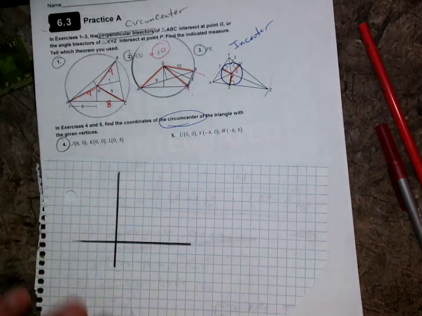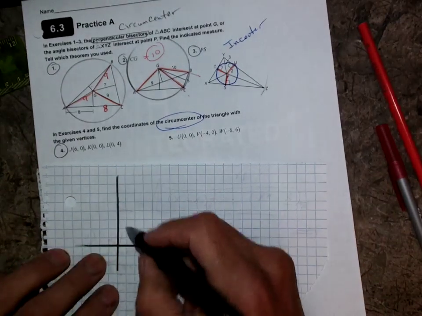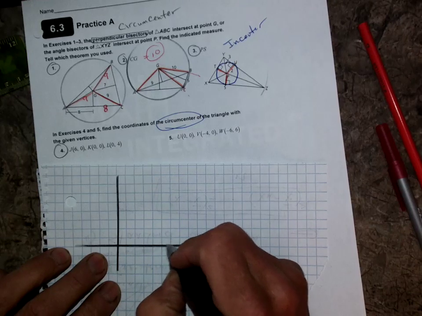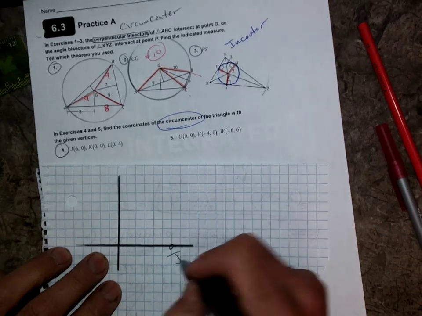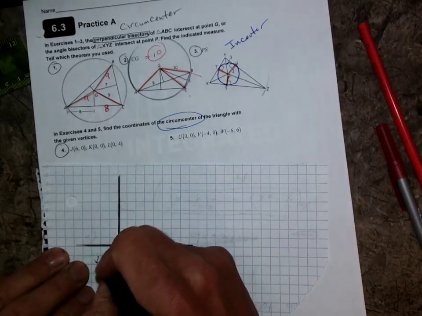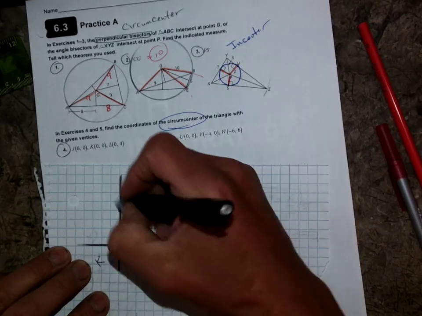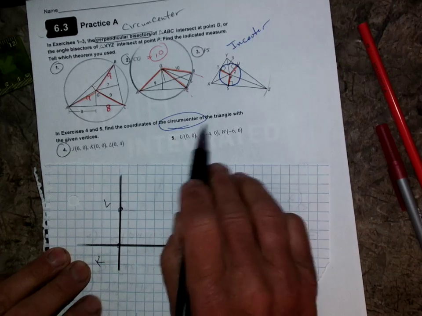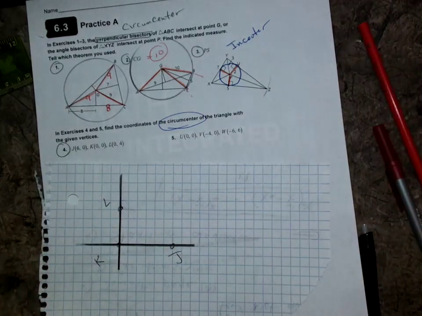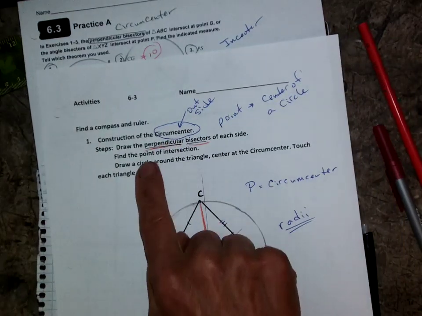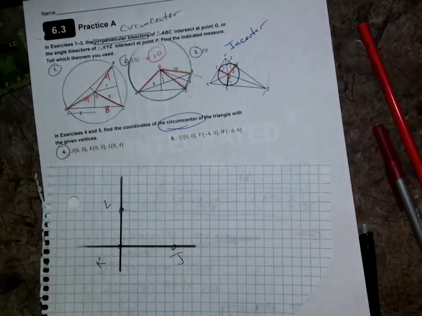Okay, point at 6, 0. Okay, 1, 2, 3, 4, 5, 6, 0. There's J, 0, 0. There's K, and 0, 4. 1, 2, 3, is L. Now, if we're looking for the circumcenter, let's see now again. Circumcenter, circumcenter, circumcenter, perpendicular bisectors. Okay. Alright, so here's a triangle.